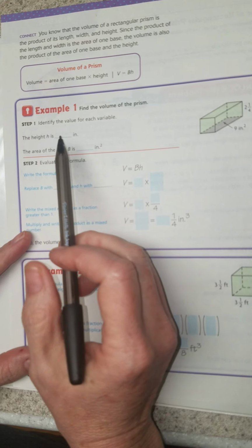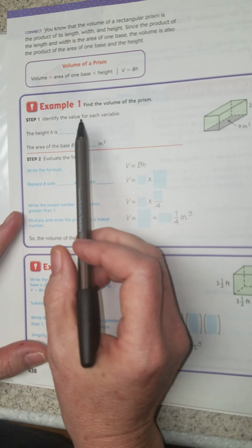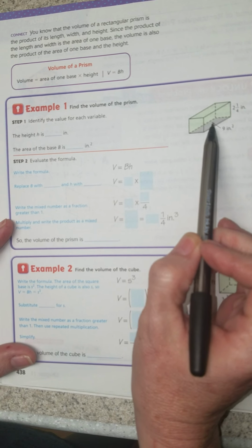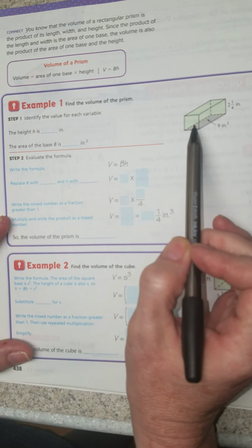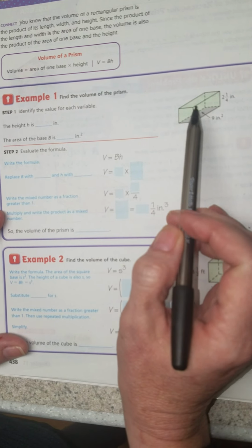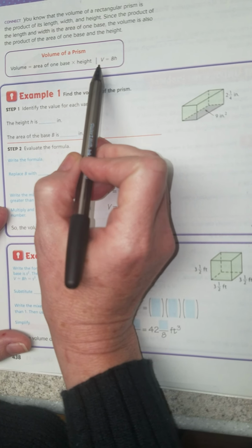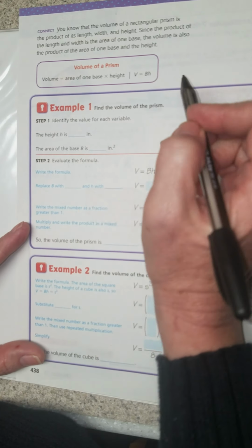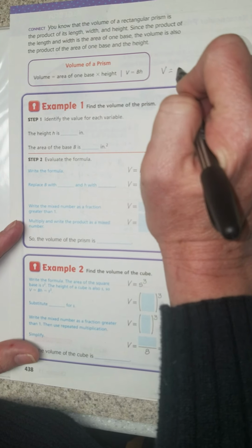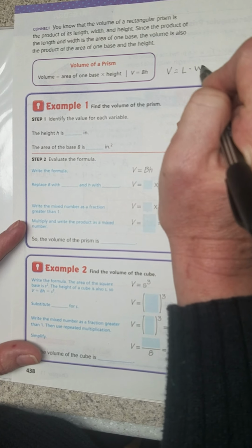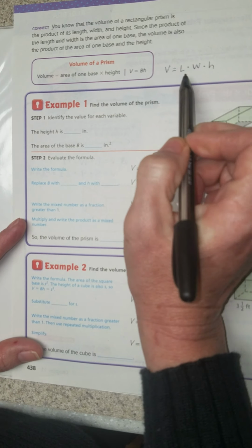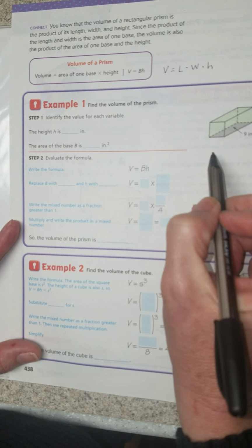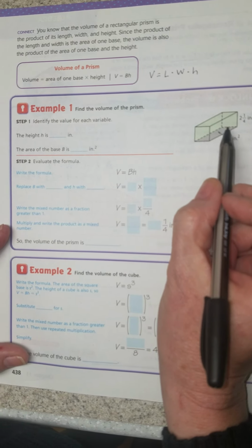Now, example 1 is a little bit different because this time they've already told us the area of the bottom, which is the area of the base. Okay, and we're going to learn, boys and girls, a new formula. If we ever don't have our dimensions as volume equals length times width times height, sometimes they don't give us these two, and instead they just tell us what the whole bottom is.